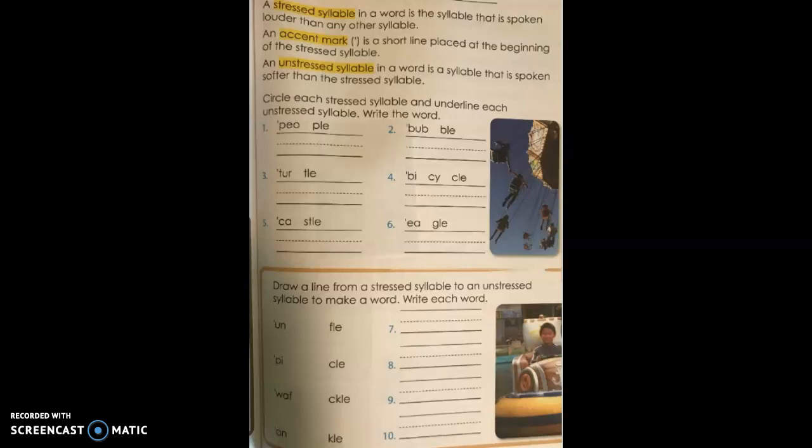Number 7. I see UN, un, is our stressed syllable. We're going to draw a line to make the new spelling word. Uncle. U-N-C-L-E. Your second word, I see P-I with the accent mark for the stressed syllable. So we're going to draw a line to C-K-L-E, P-I-C-K-L-E. Make sure you drew your line there to C-K-L-E for pickle. Write that word in number 8, pickle.